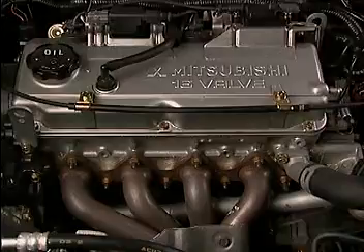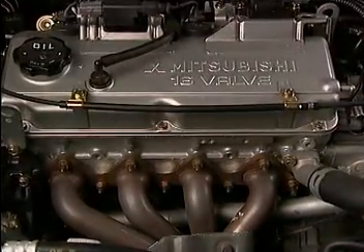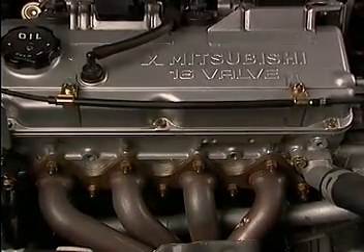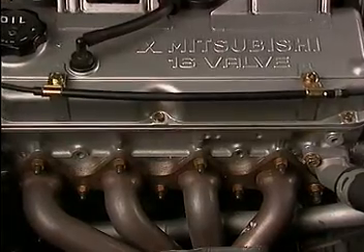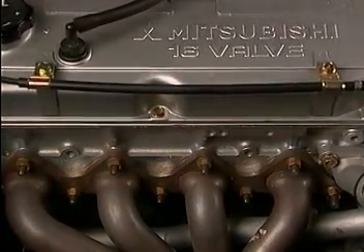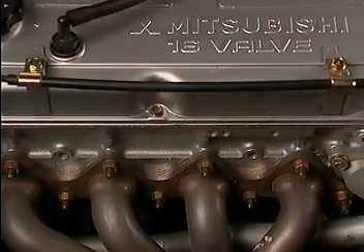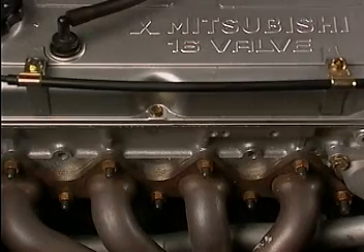The exhaust manifold material has been changed from cast iron to stainless steel to reduce weight and to lower engine emissions by providing faster activation of the catalytic converter when it is in a cold state.